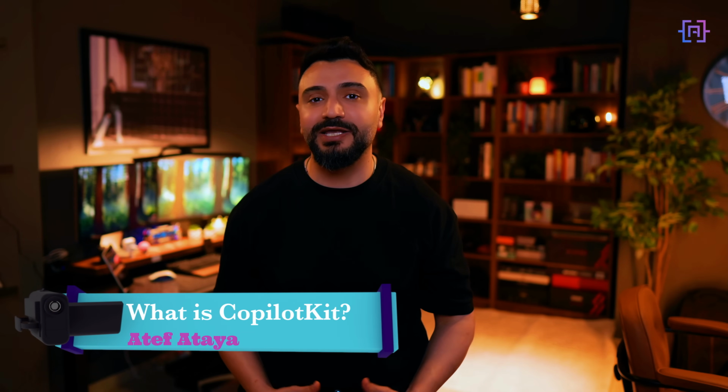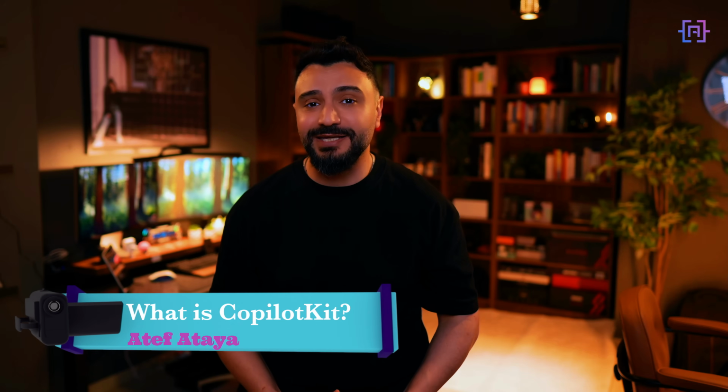At its core, CopilotKit is more than just a library. It's a comprehensive toolkit that will transform your existing applications into intelligent, context-aware systems. Think of it as giving your app a brain that can not only understand your complex scenarios, but also perform meaningful actions. And here's what makes CopilotKit so powerful.